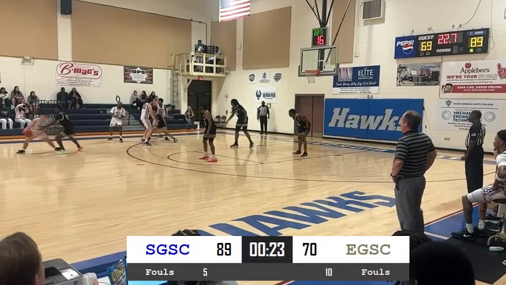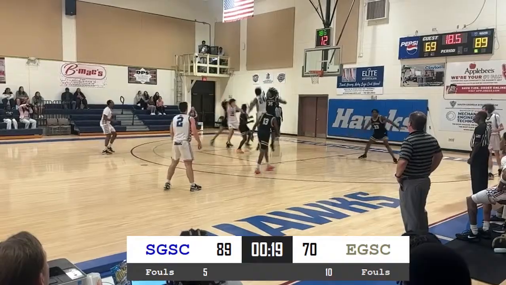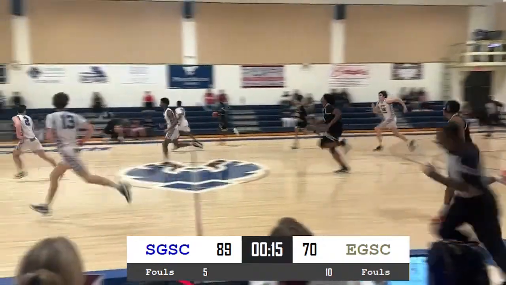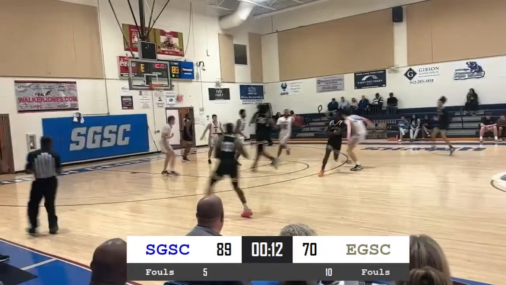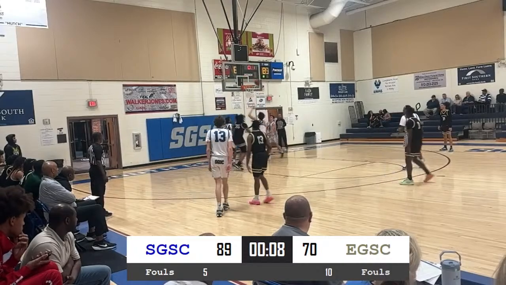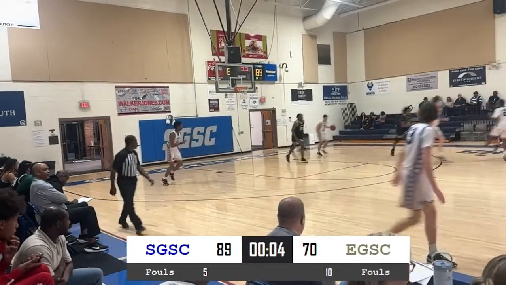Inbound here to Roberts. Inside pass to Wright, inside pass to Eaton. It goes through his hands. East Georgia gets the steal. They're going to take it in transition. A three from Hinton. Short offensive rebound. Putback doesn't go. Rebound for Eaton. Now for Roberts. 5 seconds left to play.